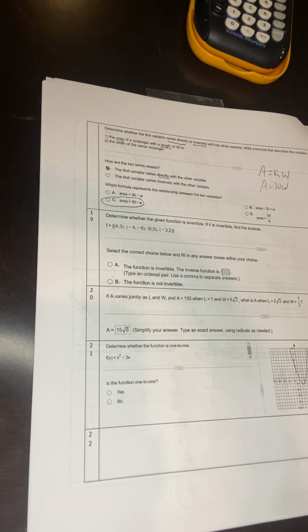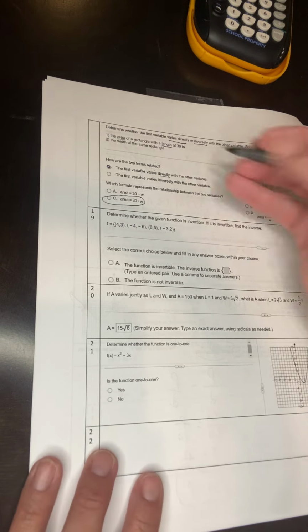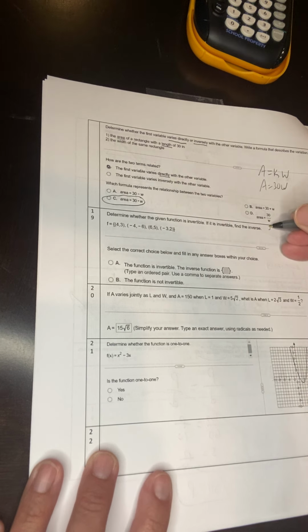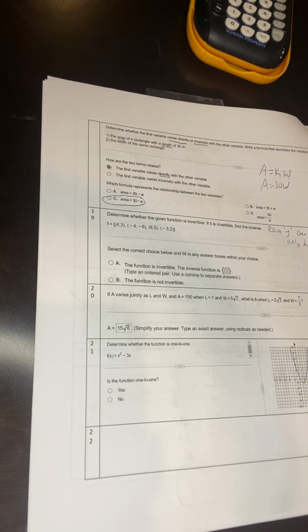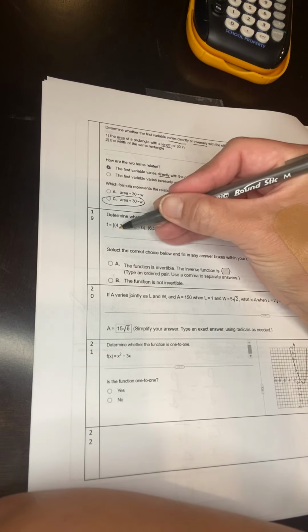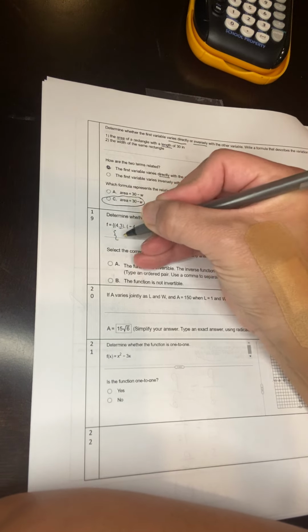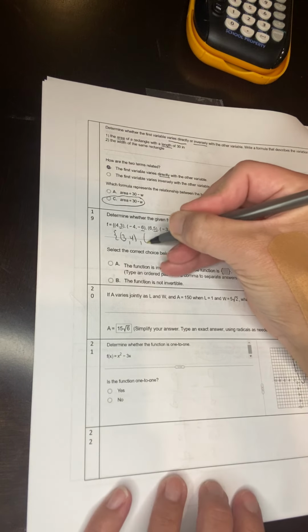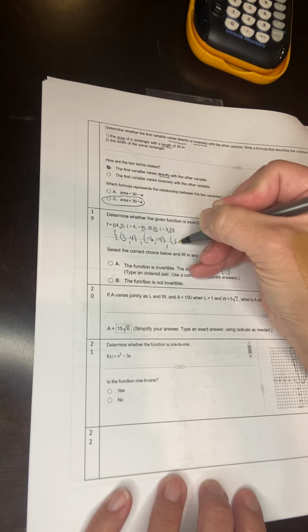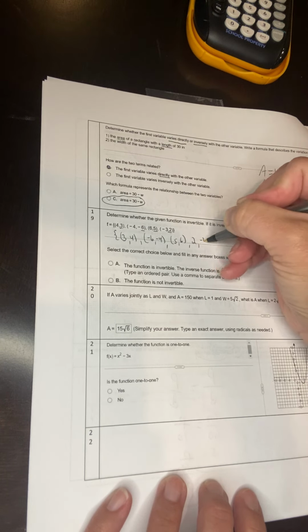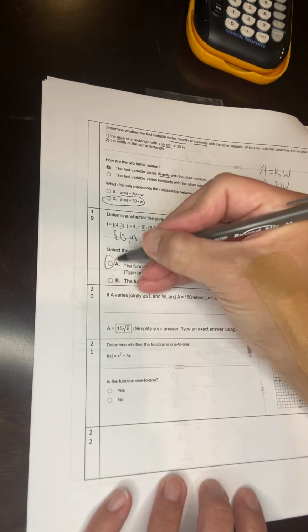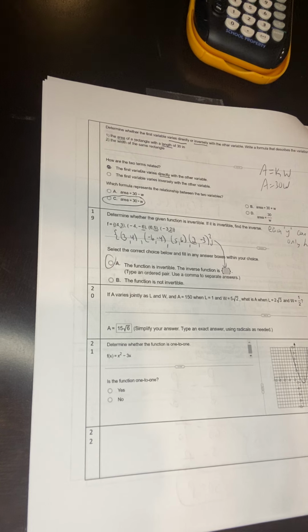All right. Determine whether the given function is invertible. If it is invertible, find the inverse. So the first thing for it to be invertible, each y can only have one x. This is also the horizontal line test if you wanted to graph it. So each y occurs once, so it is definitely invertible. And so the inverse is going to be where you switch x and y. And that's it. Put those there. It already gives you set notation, so you're using ordered pairs with commas.